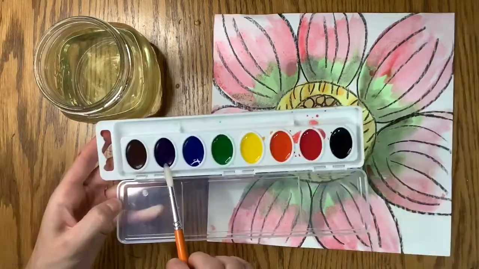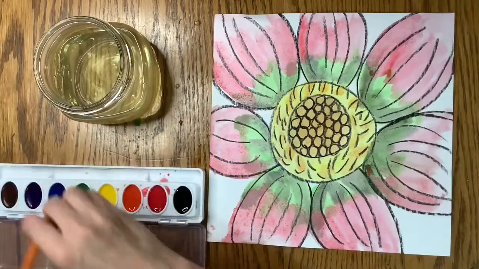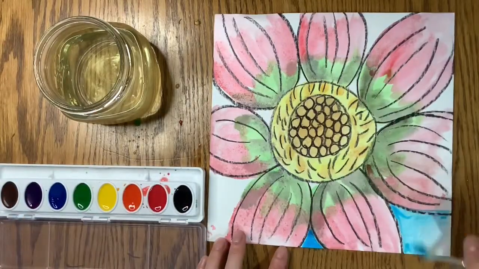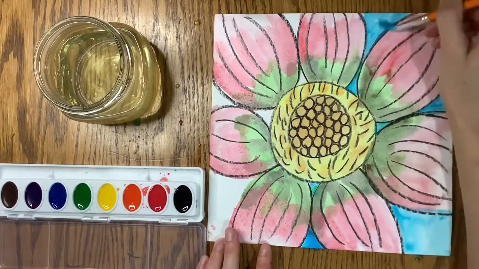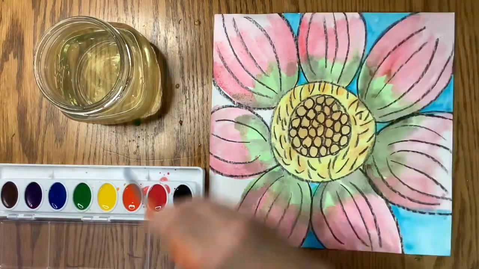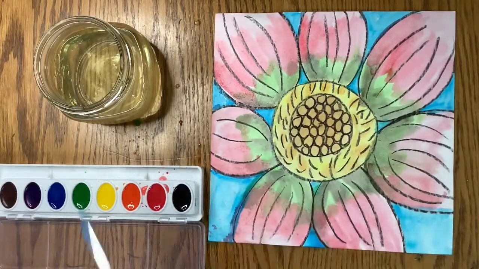Now you'll choose a color for your background. Please choose a color that contrasts with the color of your flower, meaning it's a lot different. If my flower is red, I do not want my background to be red too. Please choose a color that's very different from your flower.